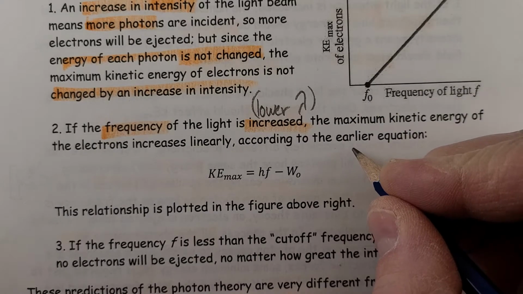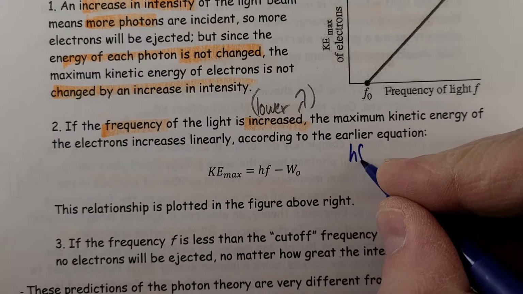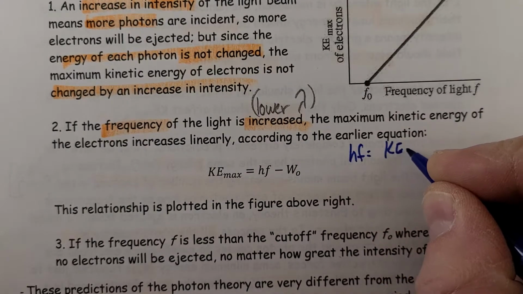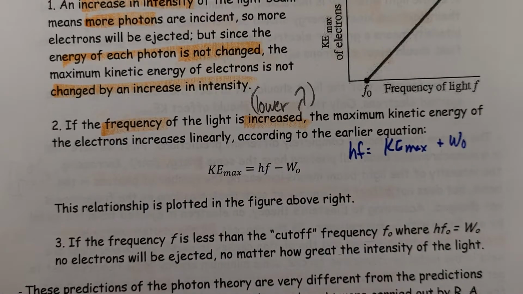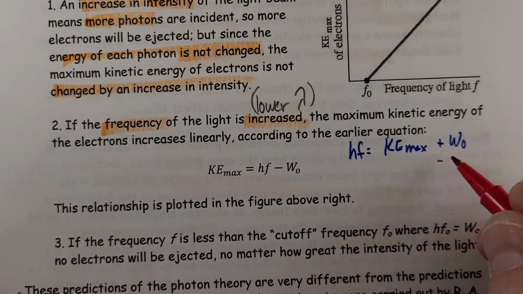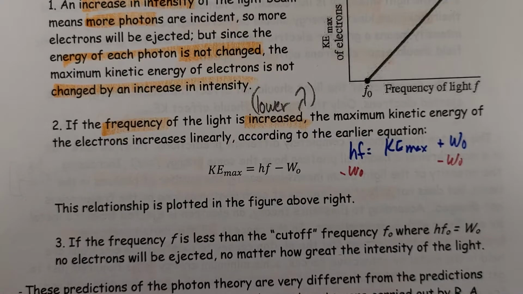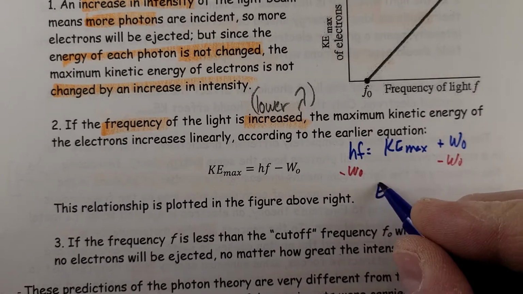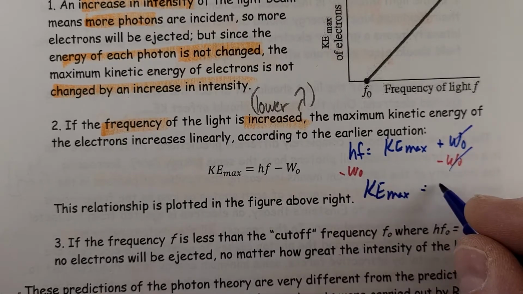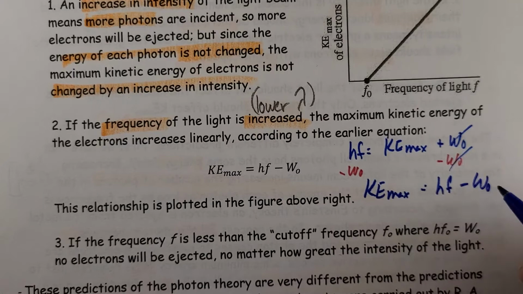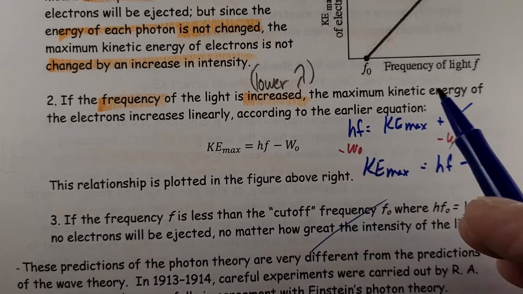So all I did there was just simply, you had the original equation, so E equals hf is equal to KE max plus the amount of energy required to dislodge an electron. And of course, if I want to solve for KE, subtract W naught. So of course the equation now becomes KE max, that's going to cancel, and we're left with hf minus W naught. And of course the relationship is here in the top right.